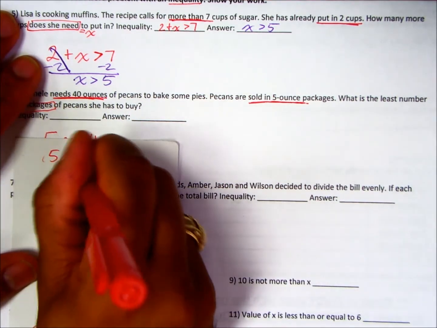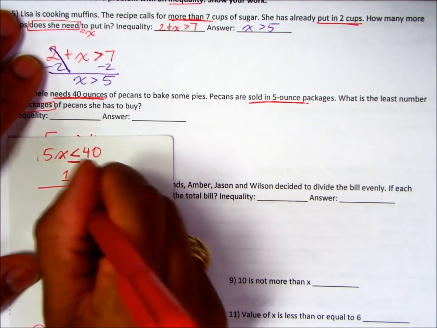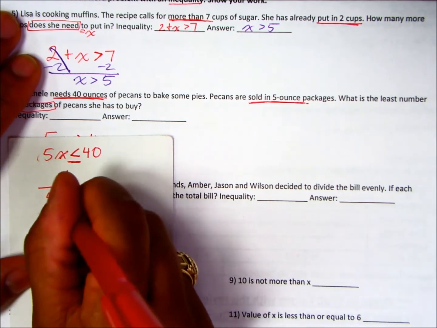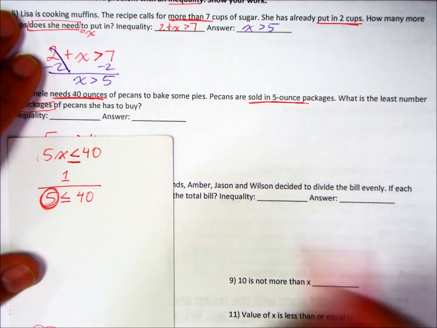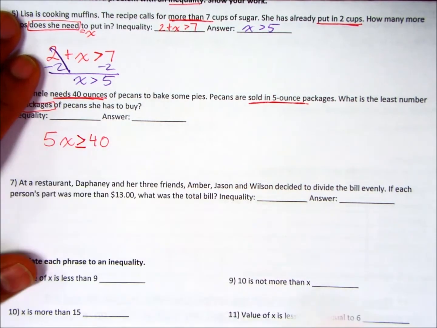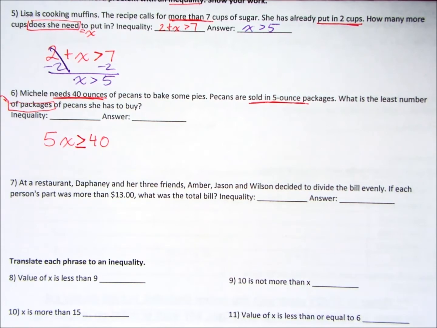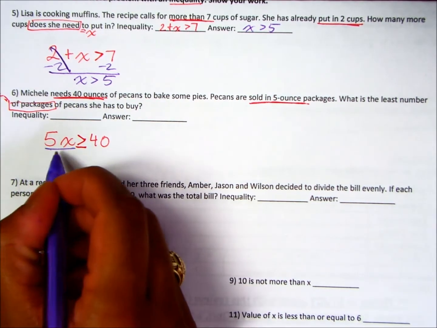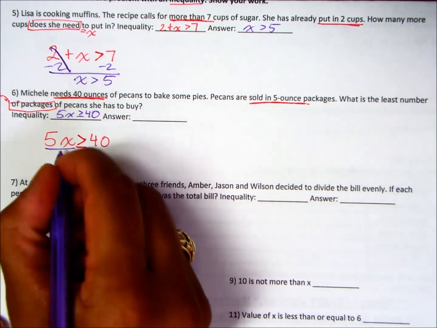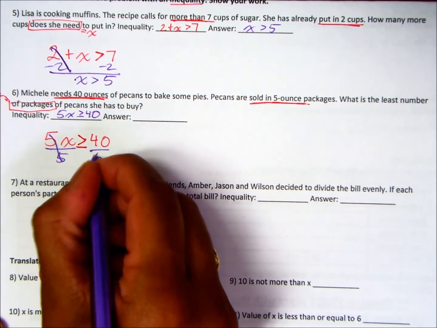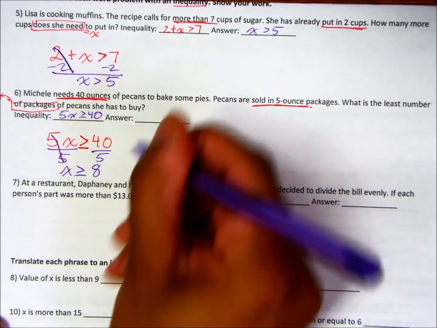Even if you put it equal to, if I plug in one package, 5 ounces is not going to make my order. It's not going to work. This is the only way that it would work. You want 5x to be at least 40. So 5x is greater than or equal to 40. Divide each side by 5. x is greater than or equal to 8.